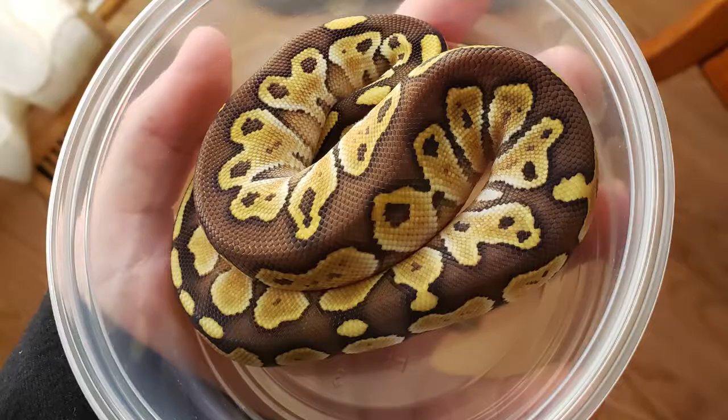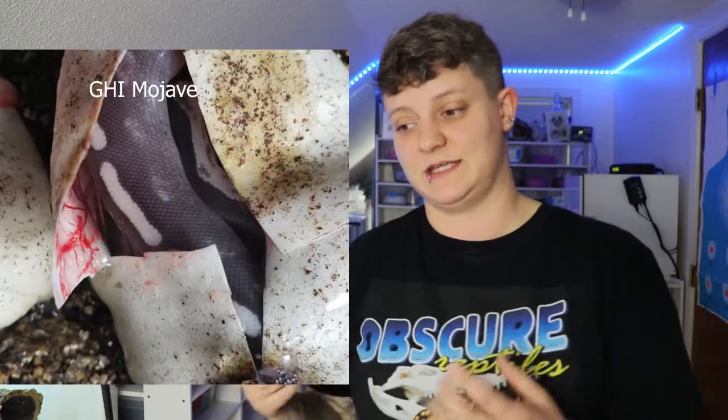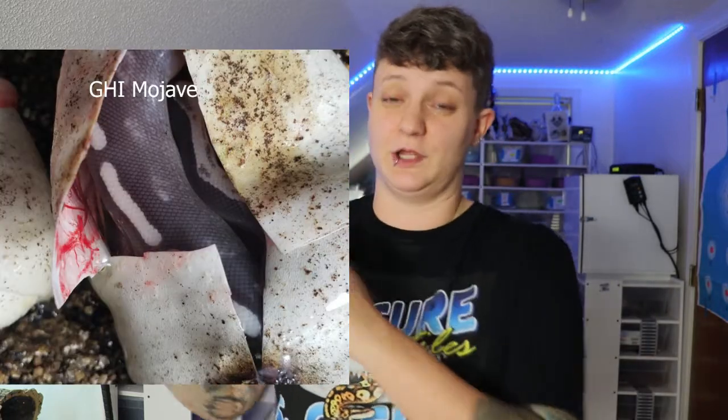Here is a picture of a normal Mojave. I don't have one right now. Most of mine are multi-gene, but it's a lot easier to tell a Mojave because it looks very similar to a lesser, which is this, except it's darker on the saddles. Saddles, I mean these patterns right here along their back. Normally it comes down their body, and with Mojaves it changes. It's almost like a gradient from light to dark.